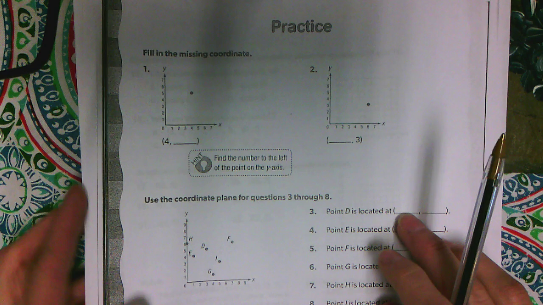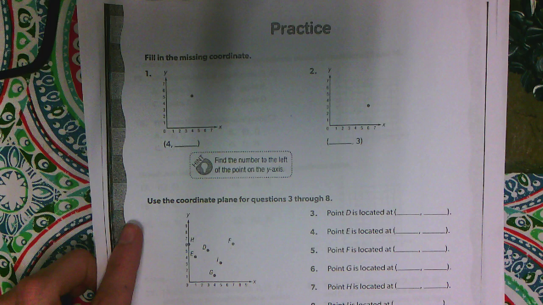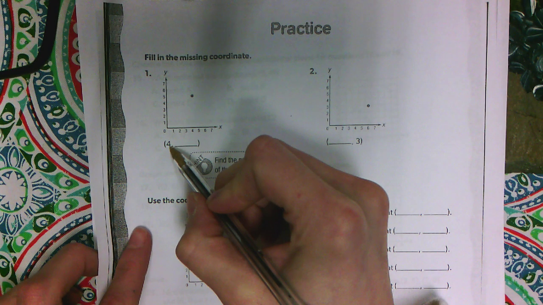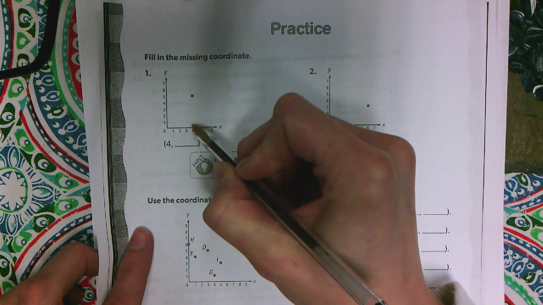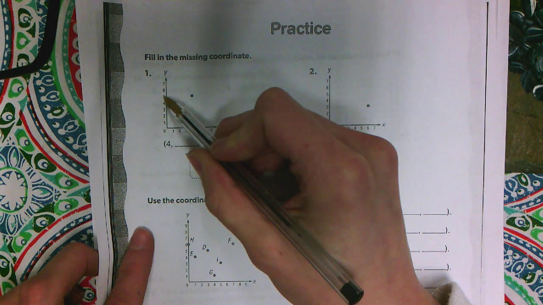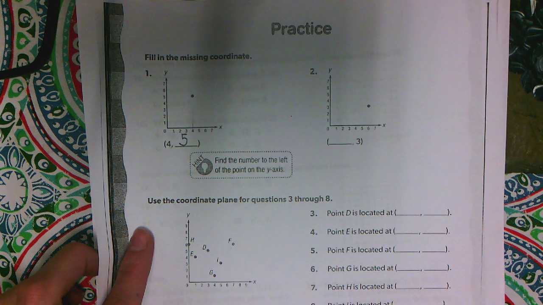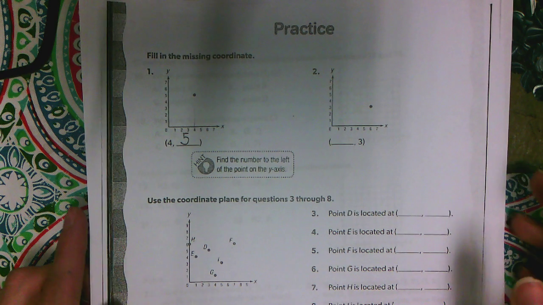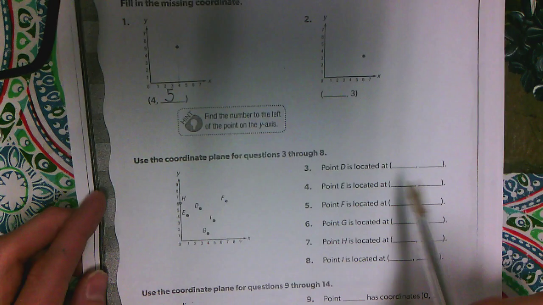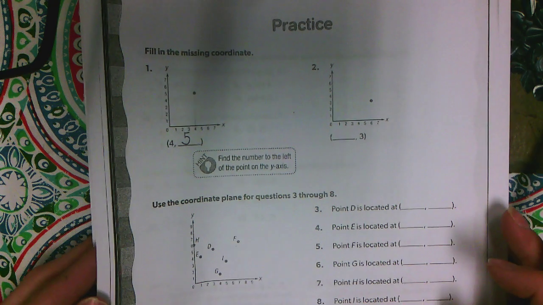You have a packet. This is one of the pages, and you're going to find the missing coordinates. I'm going to do the first one with you just to be sure. So we see that we have 4. Since it's the first number, that means we went over 4, which was right. And then when we go up, if you look across, we're at the 5. So our other coordinate is 5. That's our Y coordinate. Okay, so you're going to work through this, either finding the missing coordinate or determining the ordered pairs for the numbers on the coordinate grids. Miss Mock or whoever your sub is has an answer key if you need some help.